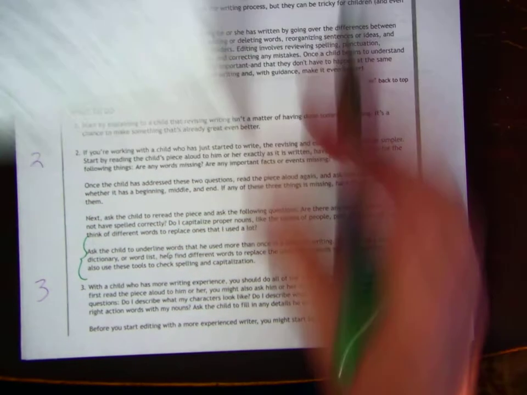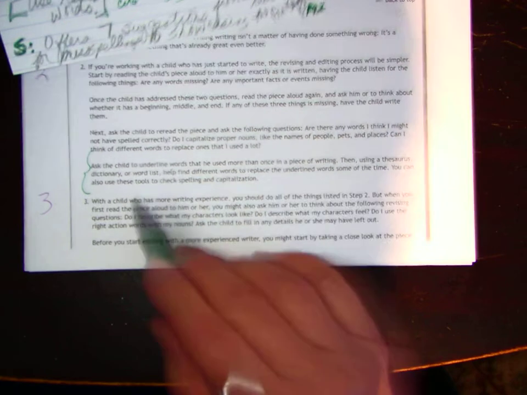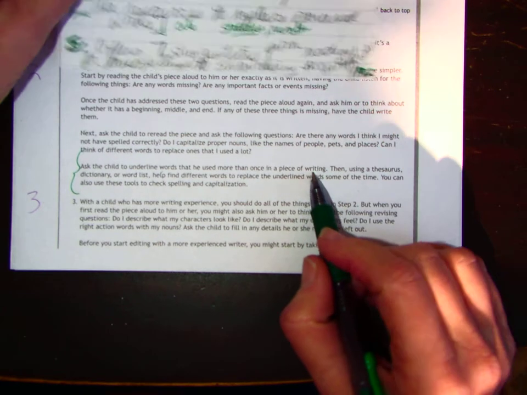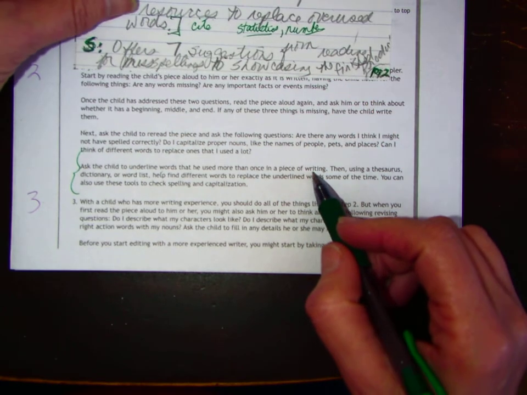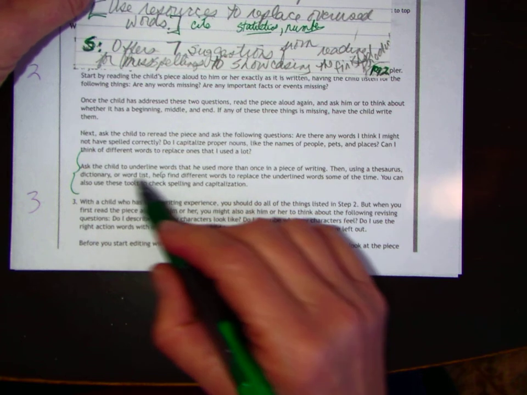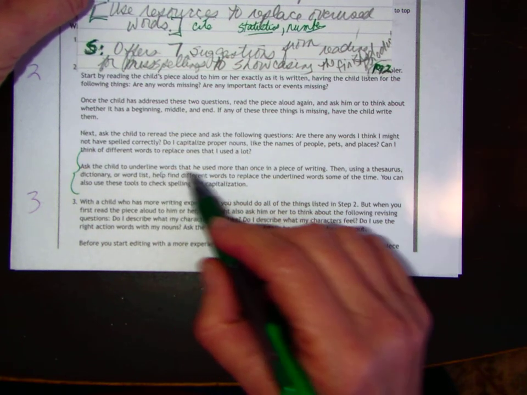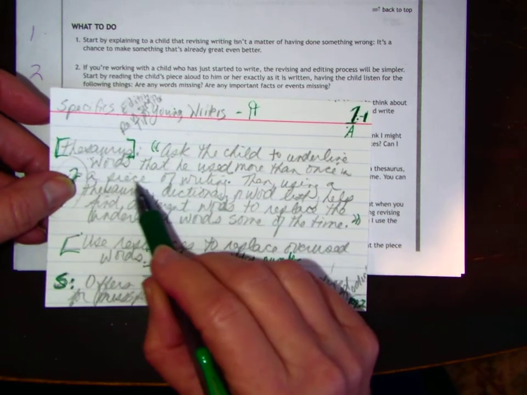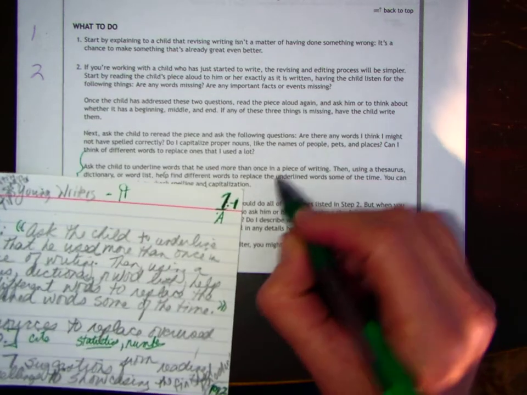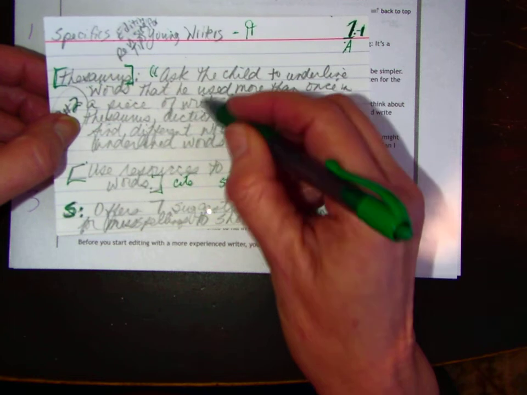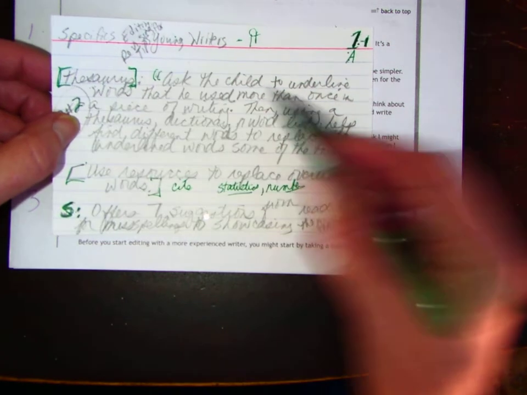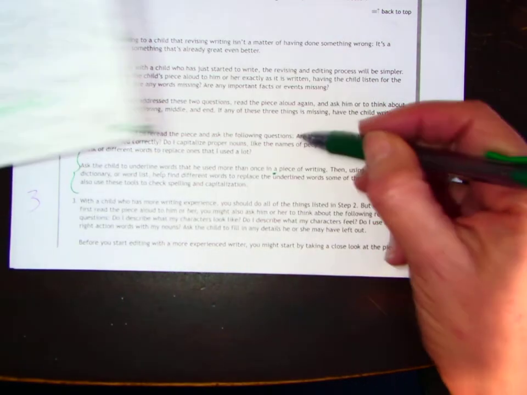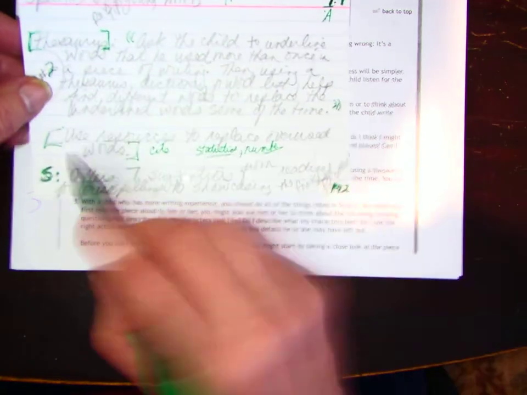Step 2 talks about the need for revising to use different words. And so I wrote word for word, ask the child to underline words that he used more than once in a piece of writing, and so on. Now, does that say a piece of writing? It does. Every a, the, and every single word, syllable matters. If you're putting quotes around this, it must be exactly as it was presented in the source.